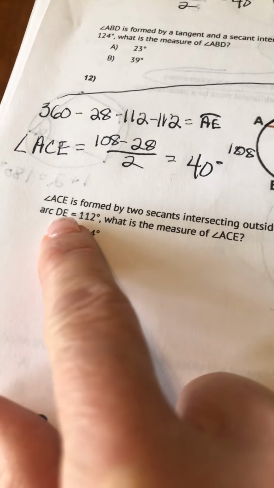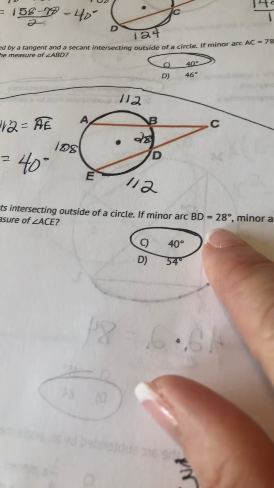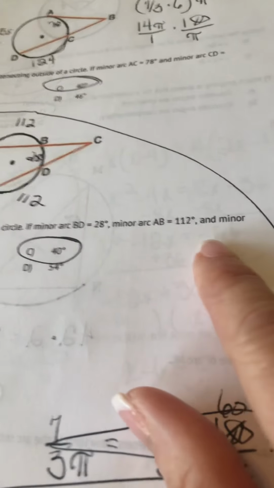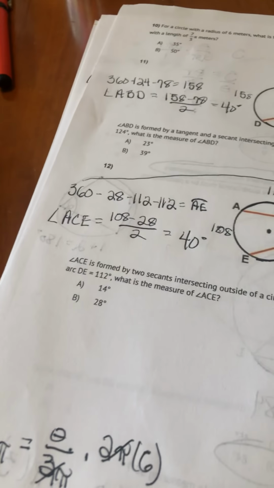And then lastly, ACE is formed by two secants intersecting outside the circle. If the minor arc BD is 28, oh, I just did that one. Never mind. Okay, so that gets us through number 12.